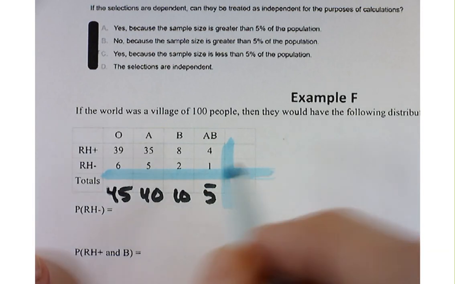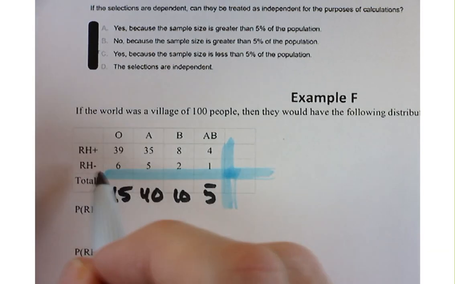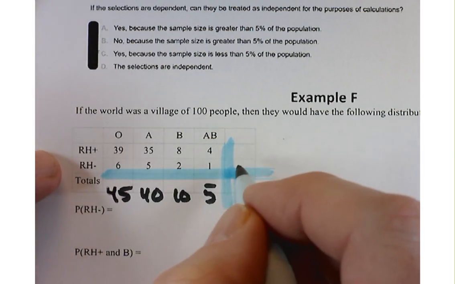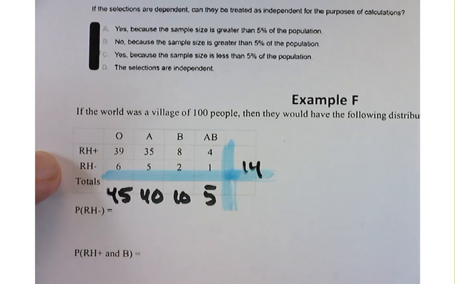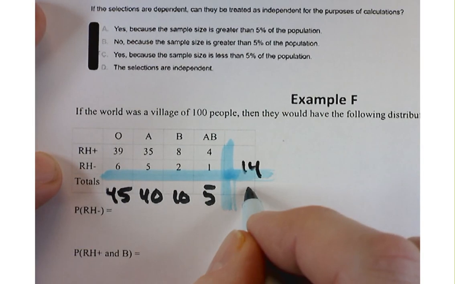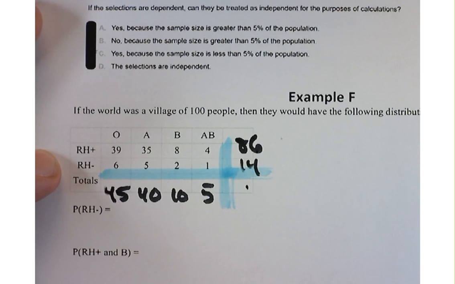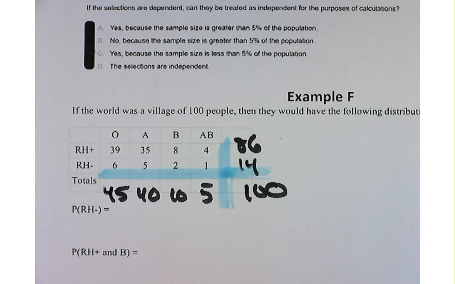Now across the bottom, the Rh negative, that stands for Rhesus monkey, where this protein was first discovered, that's 14. And this has to be 86, right? So we save ourselves a little brain power there. 100 and 100. Nice.